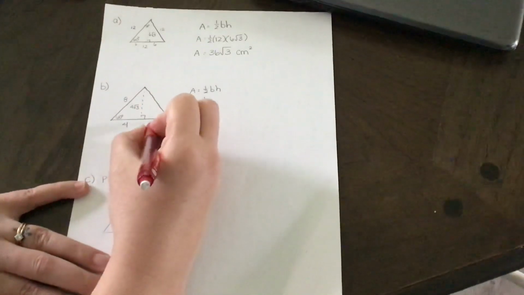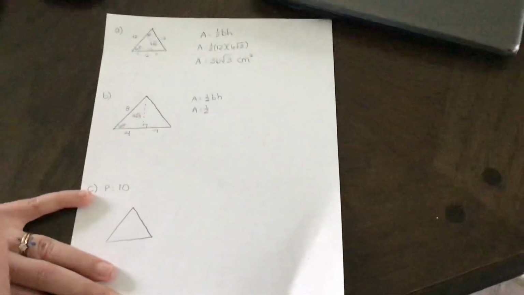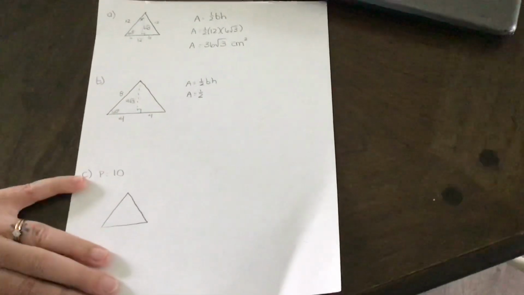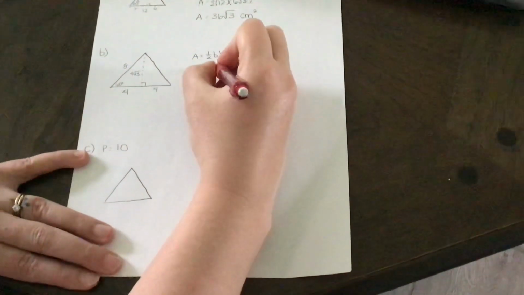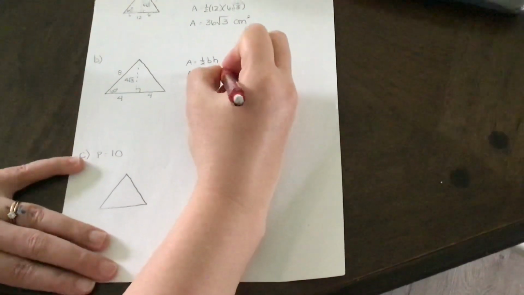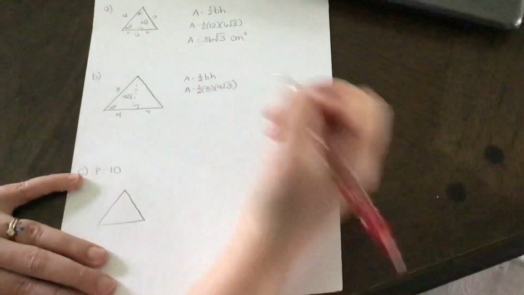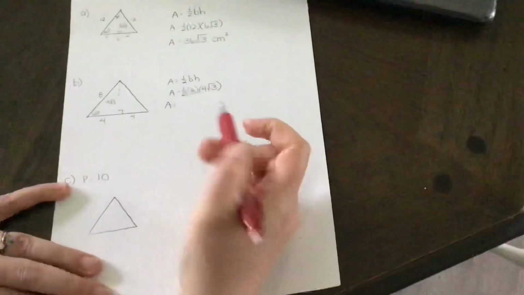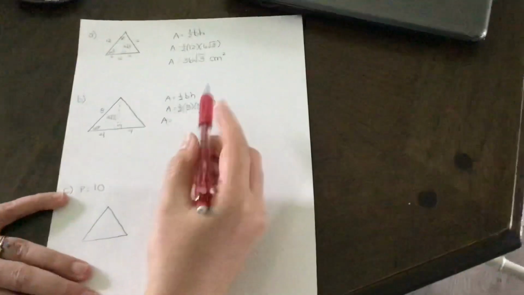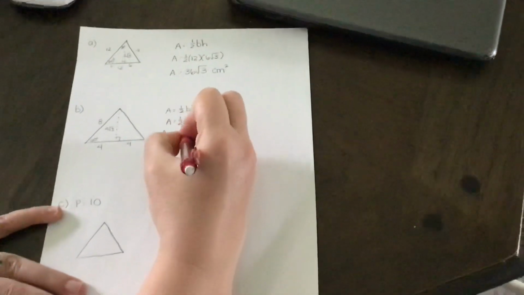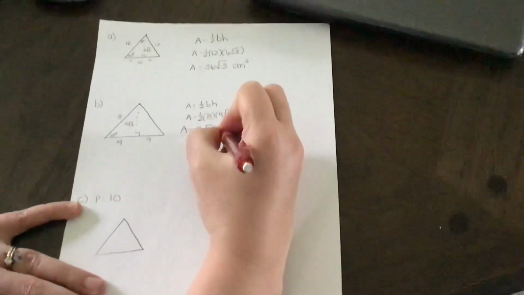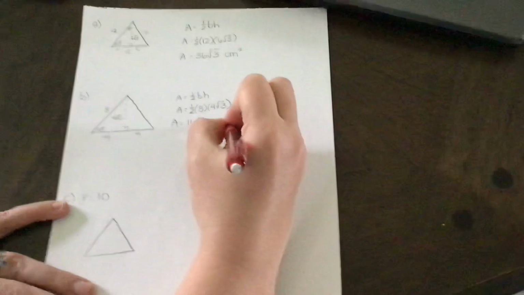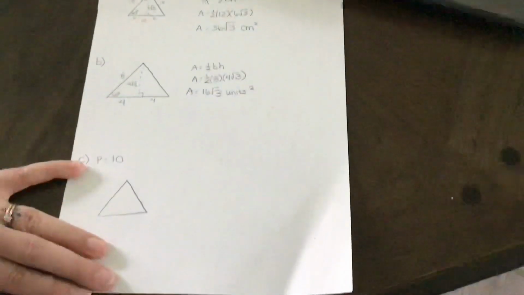And again, if this is 4, this is also 4. This is equilateral, so they have to be the same. So here I know my base is 8. My height is 4 radical 3. And when I multiply that out, I get half of 8 is 4. 4 times 4 is 16. That's how I'm getting that 16 radical 3. This one doesn't give me units. It just says units, so my area would be in units squared.